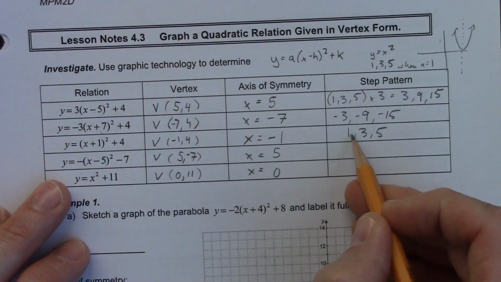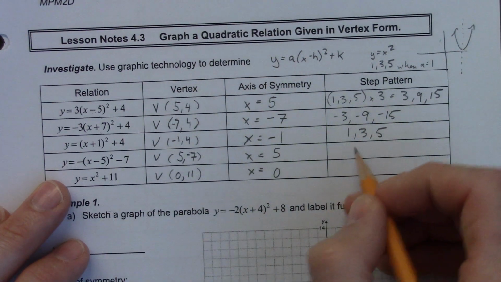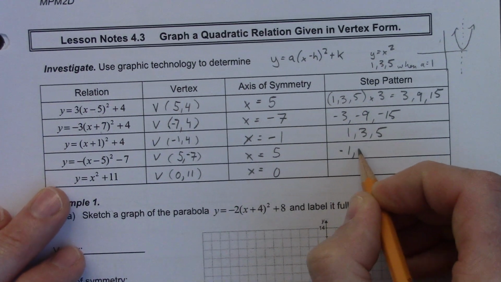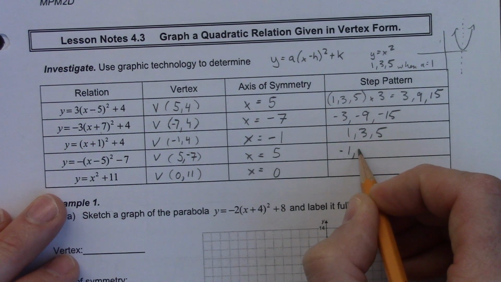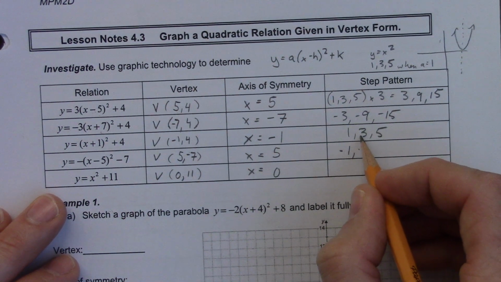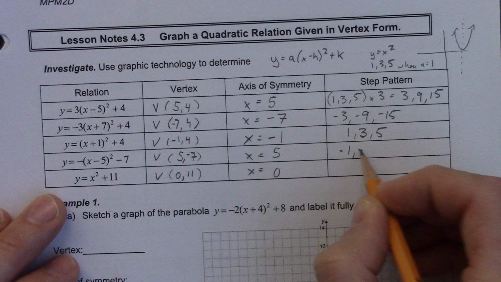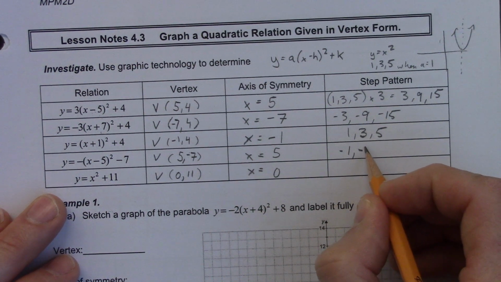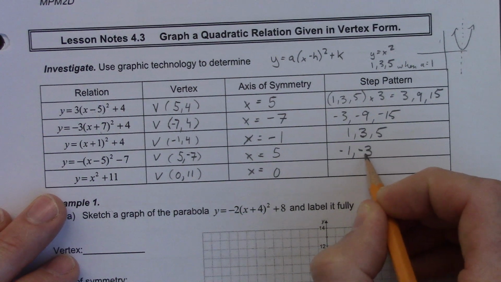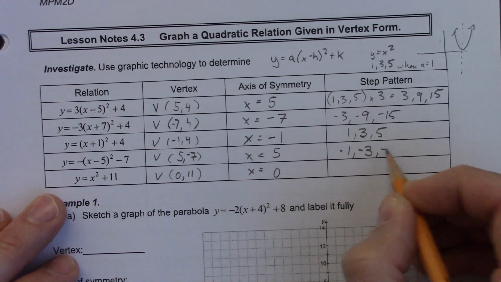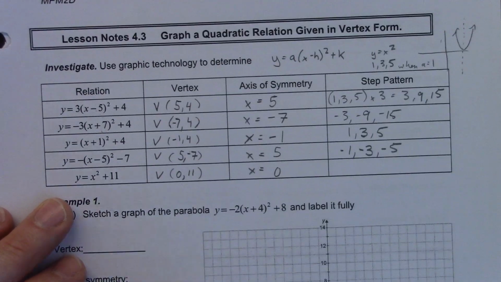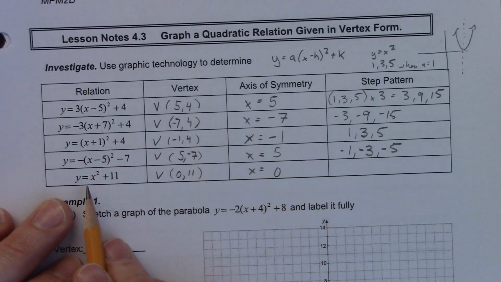So you're going to do -1 times these three numbers. So your first one would be? -1. Yep. -1 times 3? No, -1 times 3. Yeah, -3 and? -5. Nice.